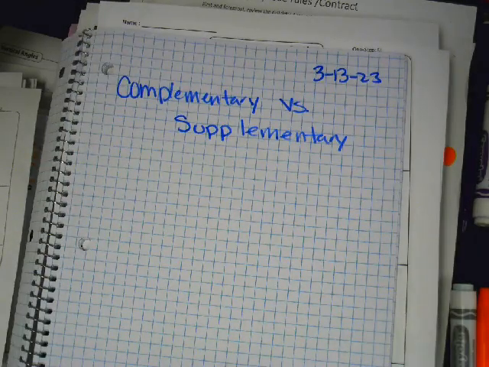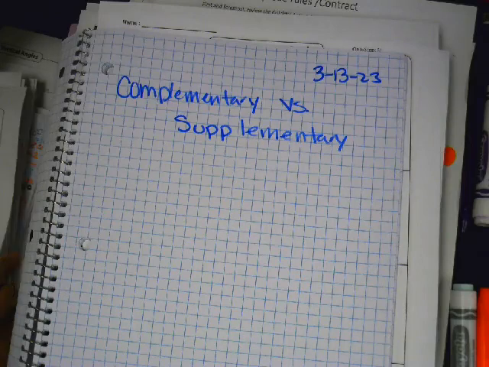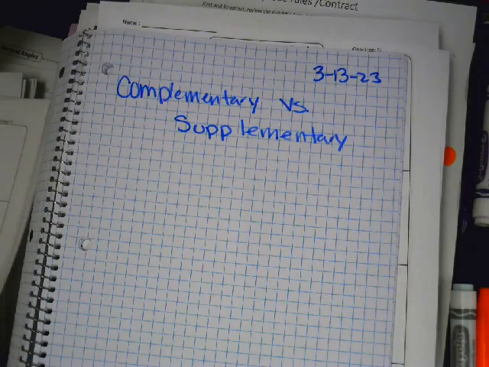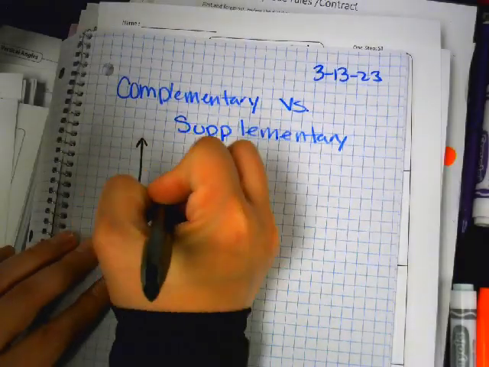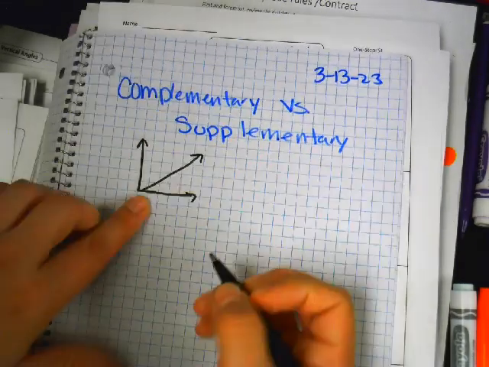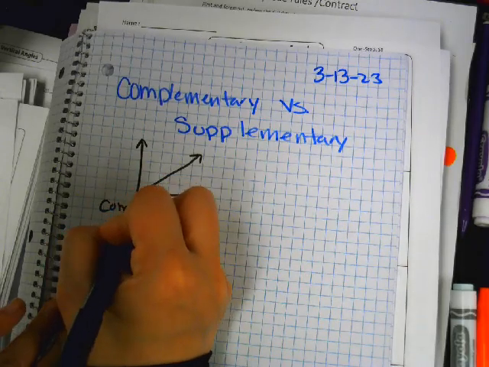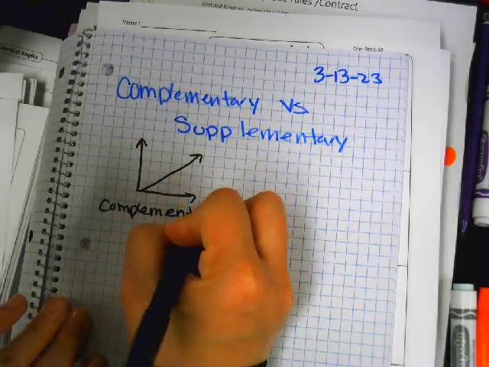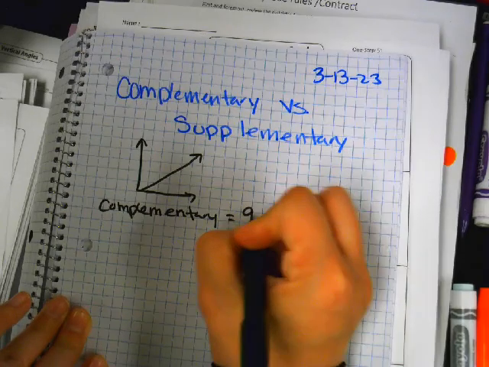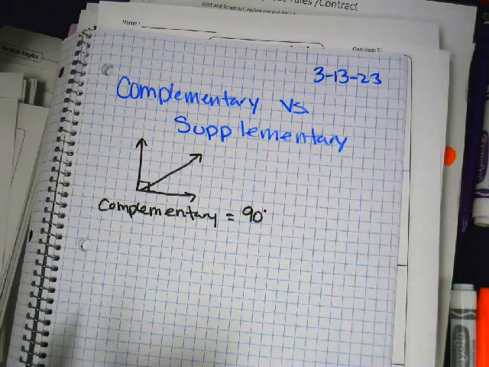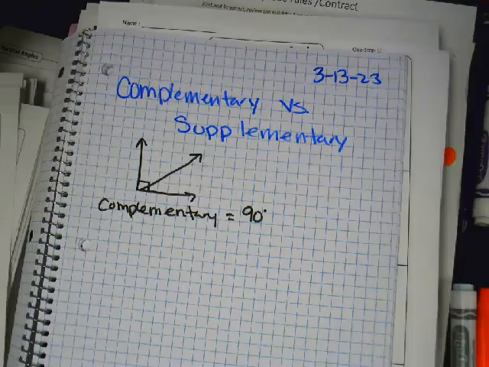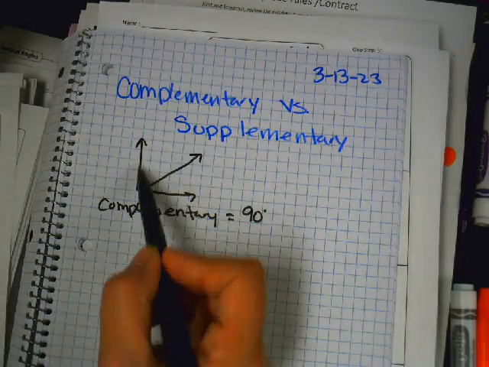Okay, so complementary versus supplementary. You're going to need to know the difference between complementary and supplementary. So, what does complementary look like? A 90-degree angle, right angle. Very good. So that's complementary. What does complementary have to equal to? 90. So complementary has to be equal to 90 degrees because it looks like a 90-degree angle.